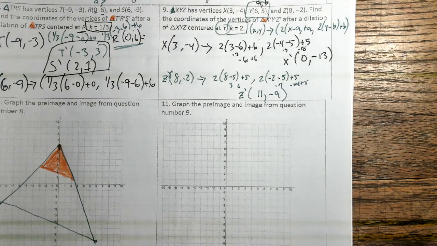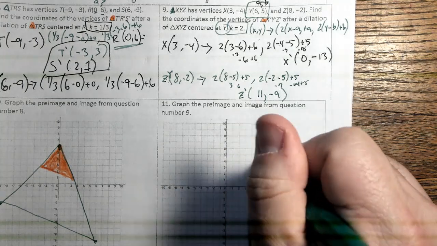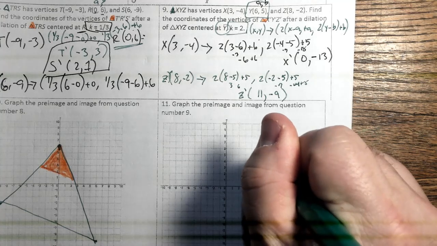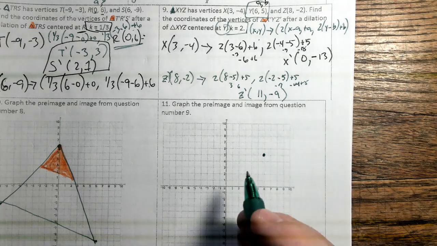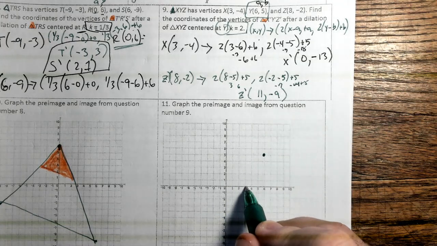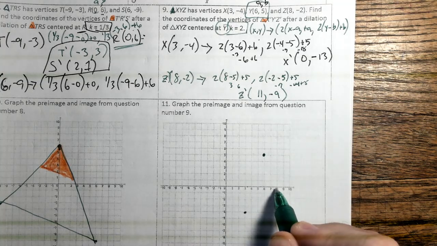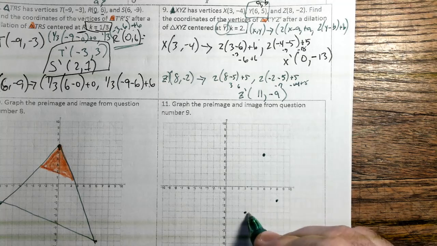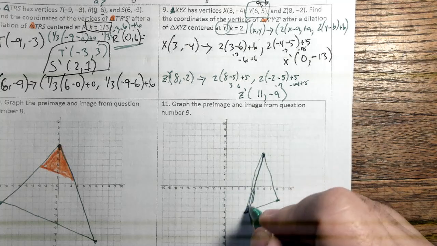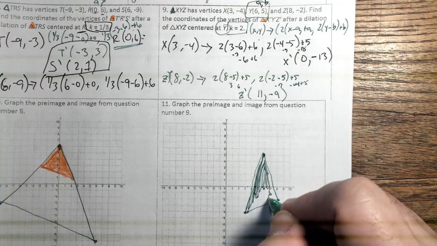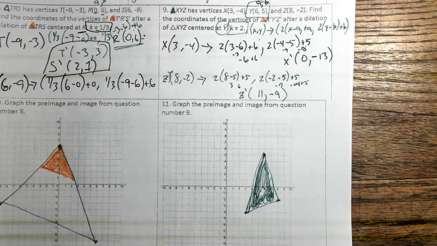So we'll start with y. It's going to be the same for both. So 6, 5. Now, our x originally was 3, negative 4. And our z was 8, negative 2. So here, ugh, that was terrible. Okay, that's why I am a math teacher and not an artist. Okay, so there's your pre-image.